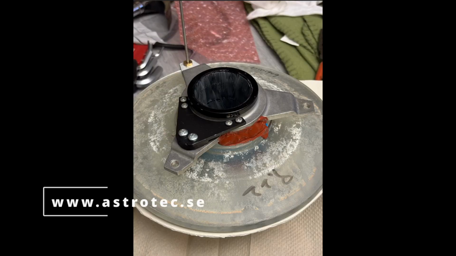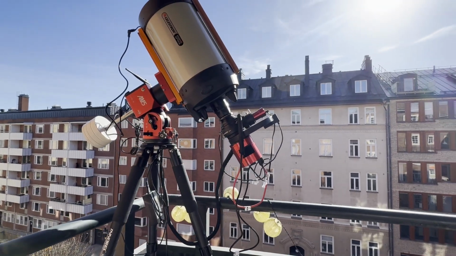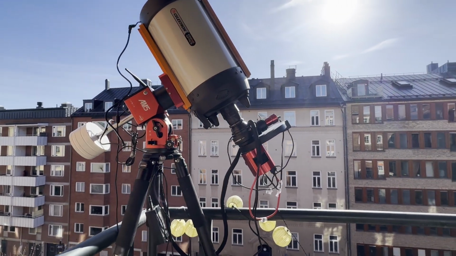I sent it for repairs to a guy at AstroTec named Mats. Again, Mats, if you're watching this, thank you so much. I appreciate the work tremendously. The Edge works flawlessly. I did try the Edge on one target before the season ended here in Stockholm, and I found something weird. I'm not really sure what it is. I'm going to need your help on this one.